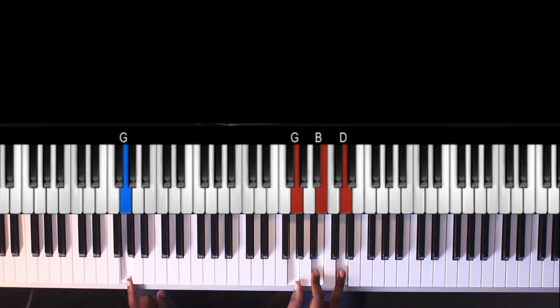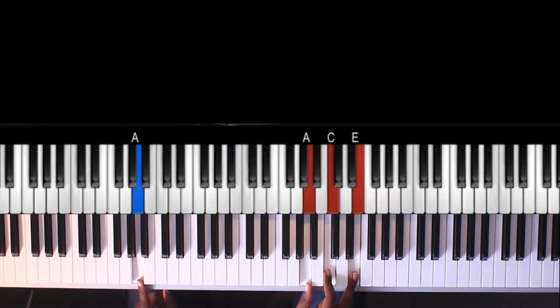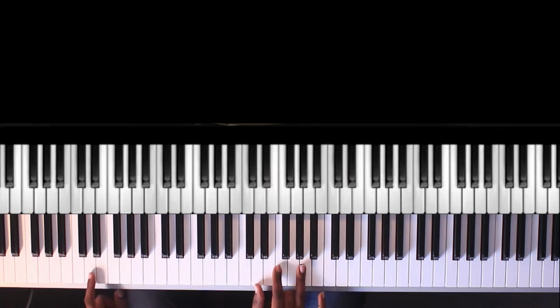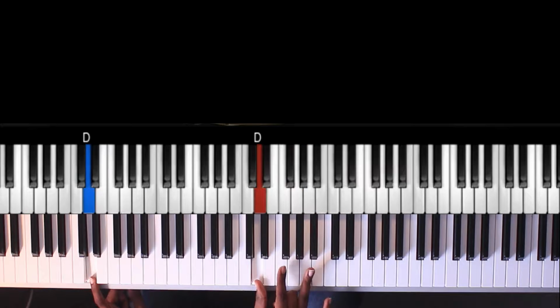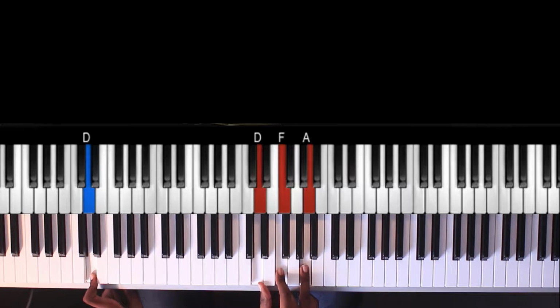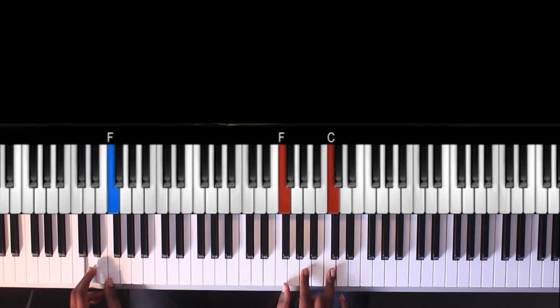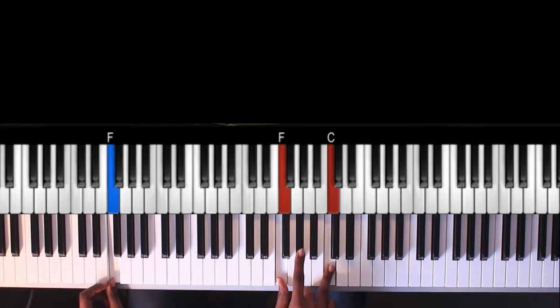These are A minor, which is made of A, C, E. Then the other one is D minor, which is made of D, F, and A. Then the last chord which you need to know for this song is F minor, which is made of F, A flat, and C.